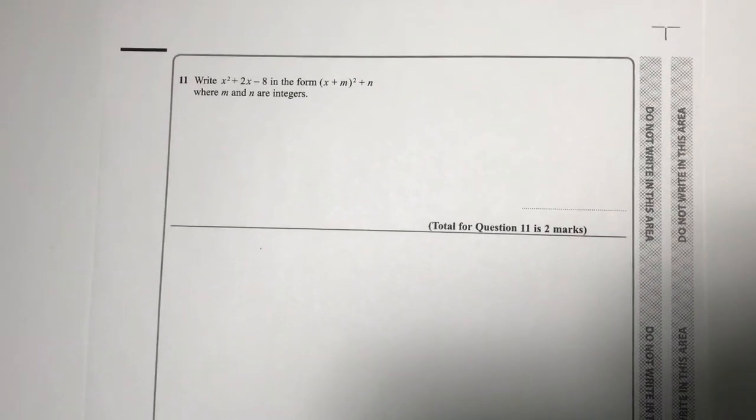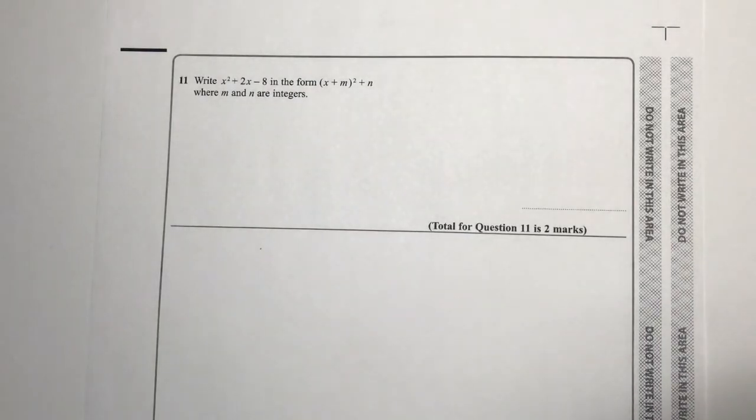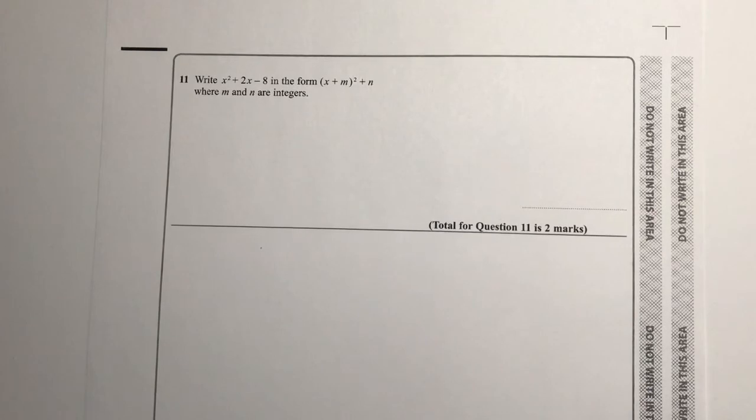Okay, so on to question number 11, which deals with something called completing the square, which is a technique that you need to be aware of, particularly if you're going to be studying maths at higher level. So we do this quite frequently at higher level. The first thing is that we've got x squared plus 2x in the form (x plus m) squared plus n.